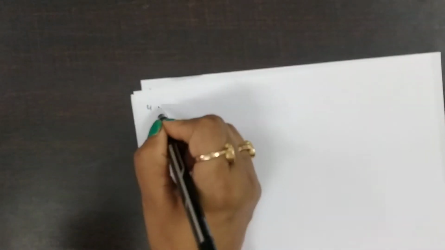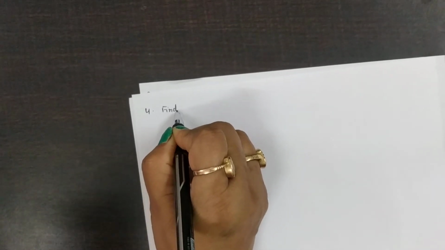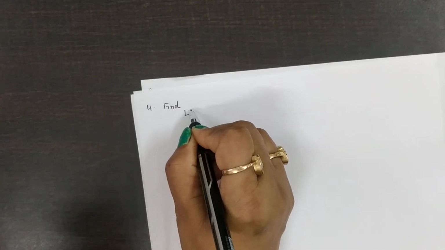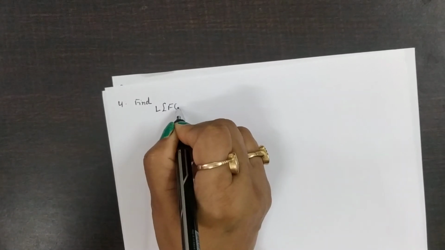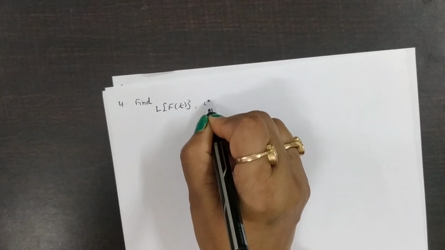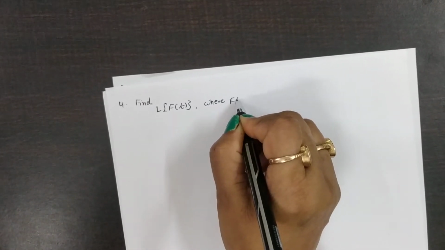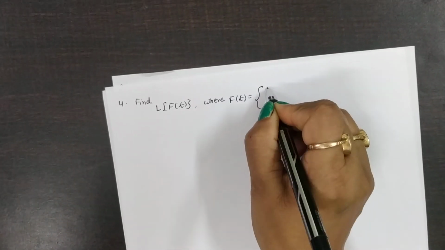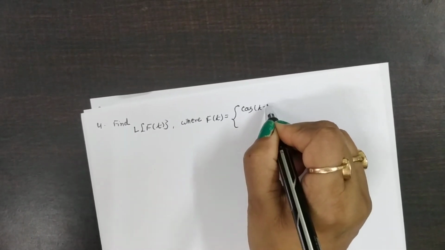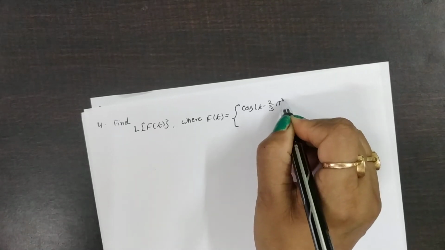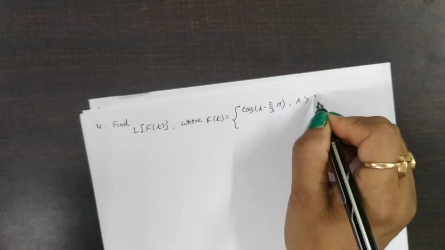Now I also want to give you some other example, example 4. Find the Laplace transform of f of t, where f of t is given as cos of t minus 2 by 3 pi, for t greater than 2 pi by 3, and is equal to 0 for t less than 2 pi by 3.